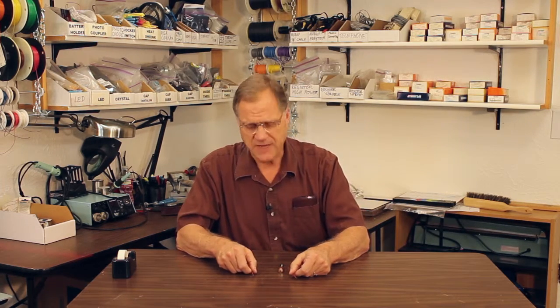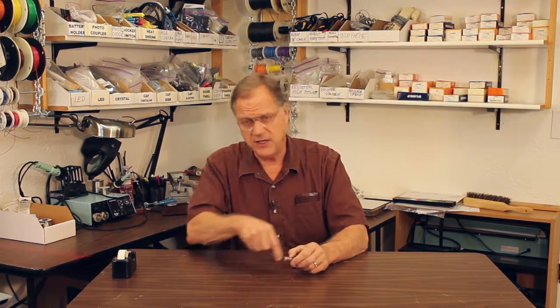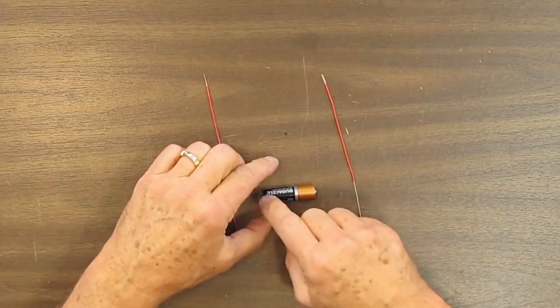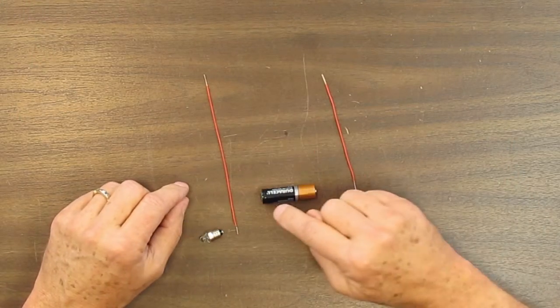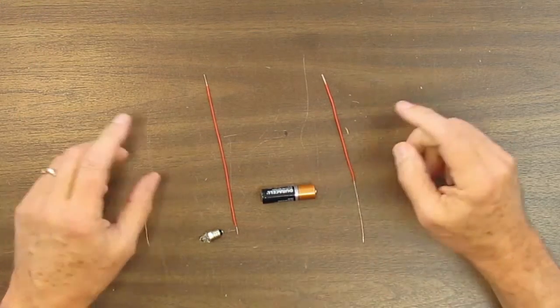Now, the next idea we want to take a look at is what's called an electric circuit. The word circuit comes from an old Roman word meaning to go around, and electricity won't go anywhere or do anything until you give it a complete round trip path to follow.